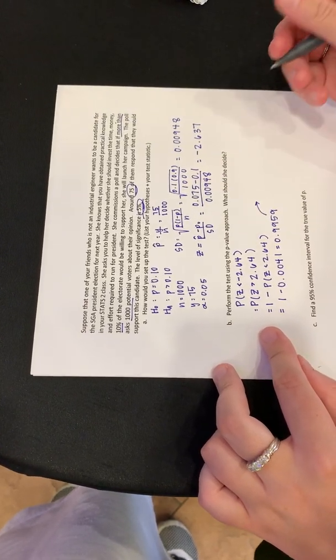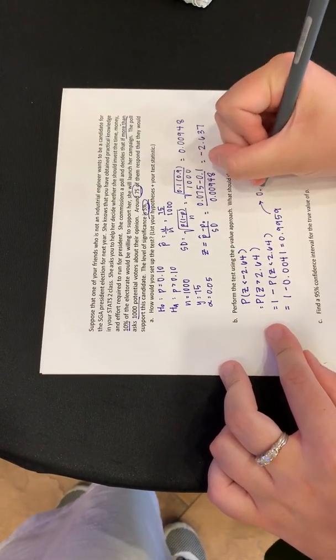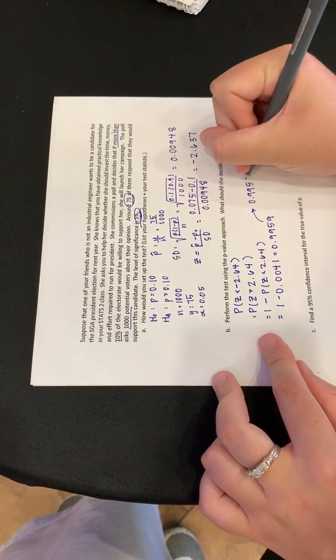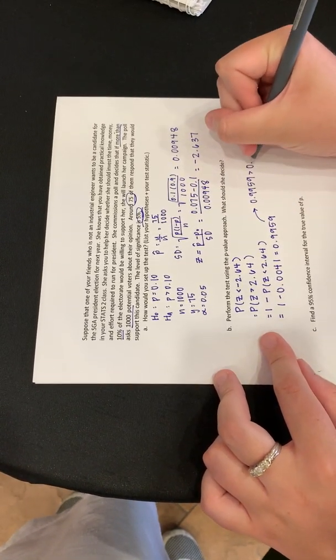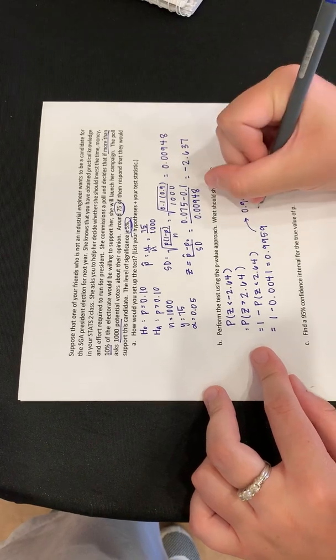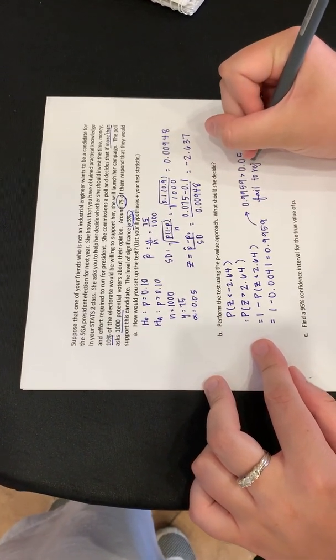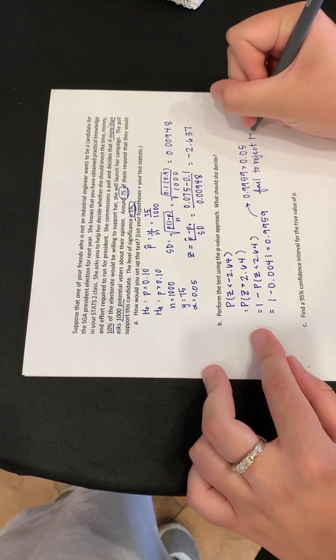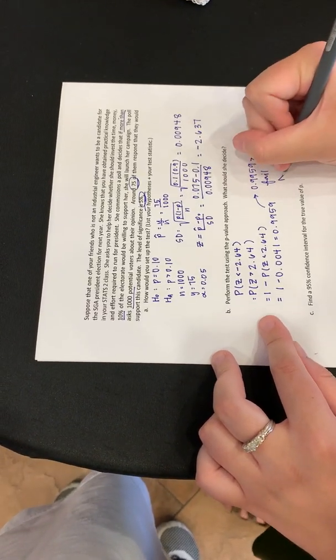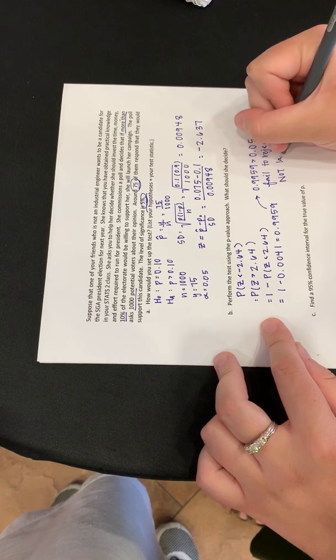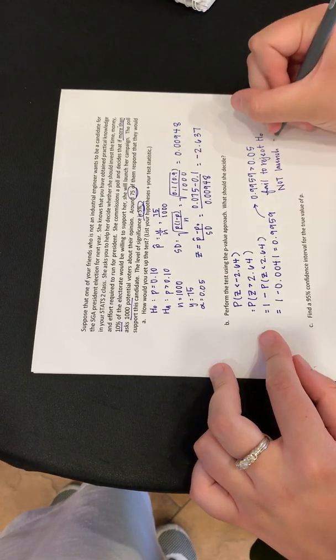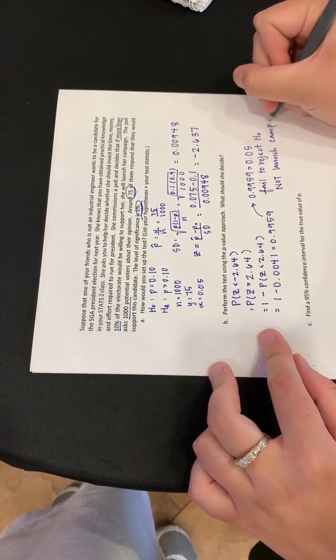Now is when we analyze this p-value. So our p-value is 0.9959, which is greater than 0.05. So we fail to reject our null hypothesis. This means she should not launch her campaign.